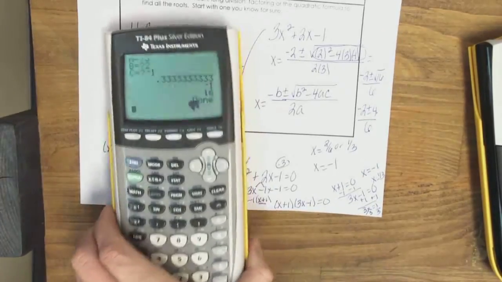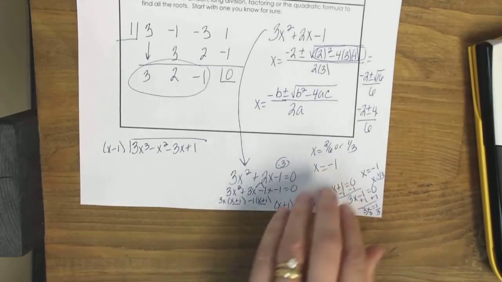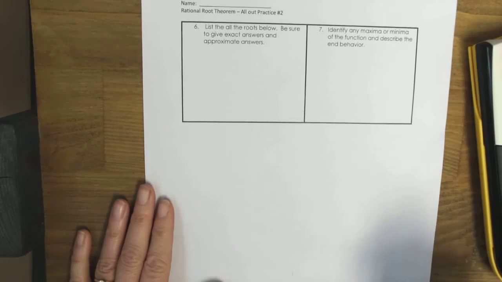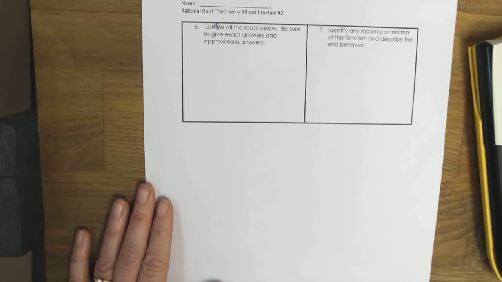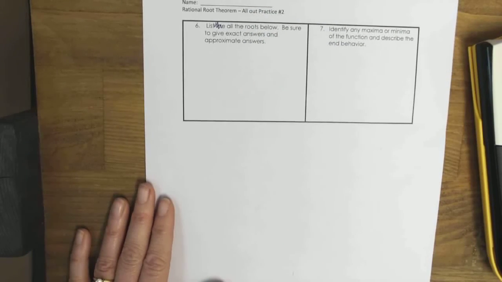Okay, so let's flip this over on the back. We still have 2 more steps. On the back, let's see, number 6. List all the roots below. Be sure to give exact answers and approximate answers.